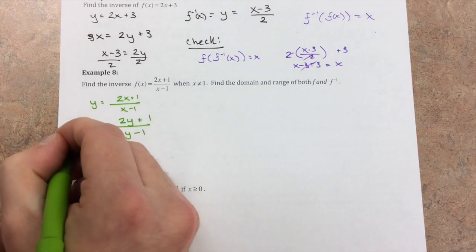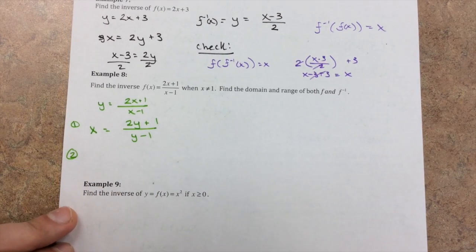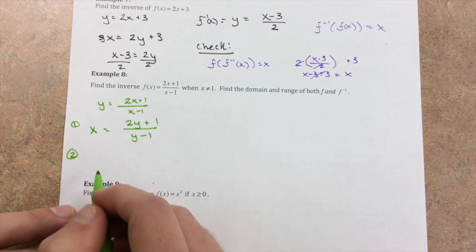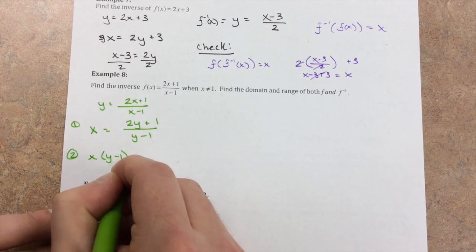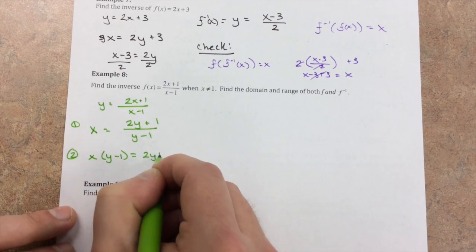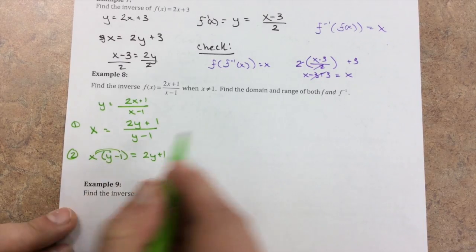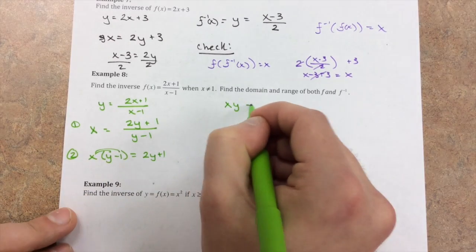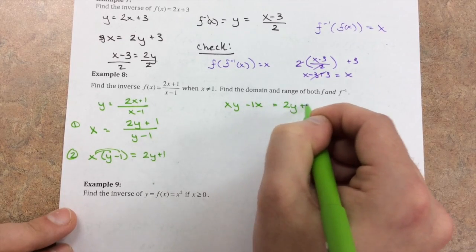So that's step 1. Step 2, solve for y. So first things first, we're going to have to cross multiply. So we have x times (y minus 1) equals 2y plus 1. Then we're going to have to distribute. So I have xy minus 1x equals 2y plus 1.